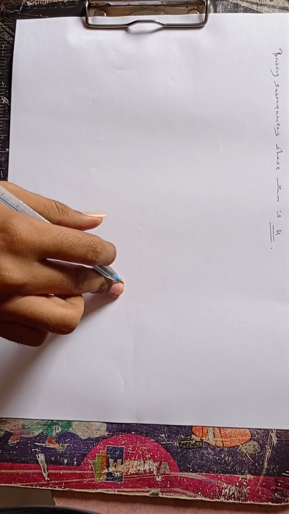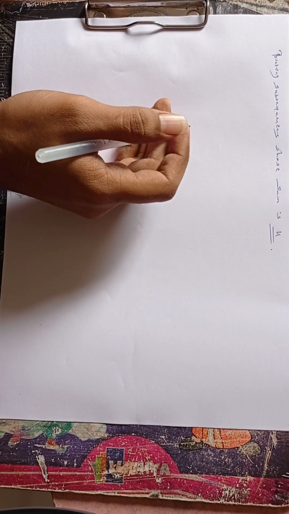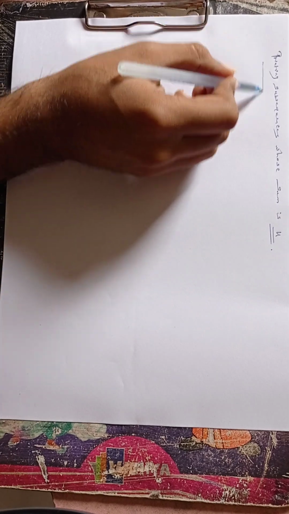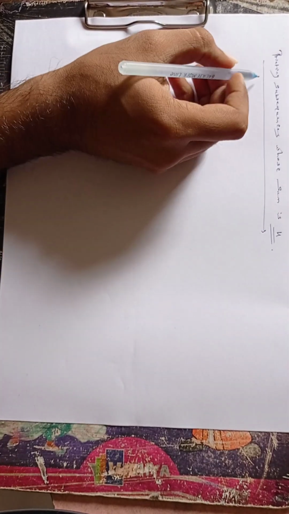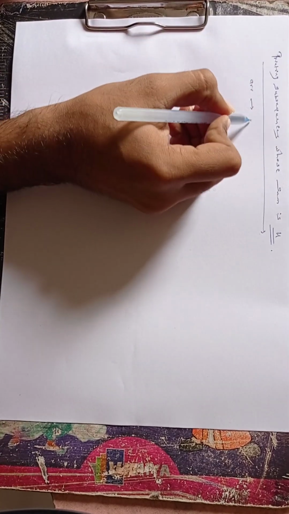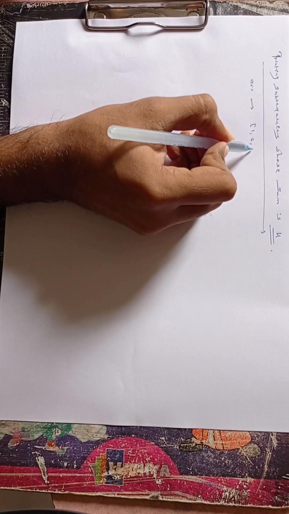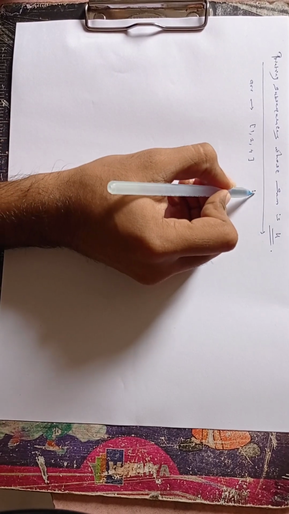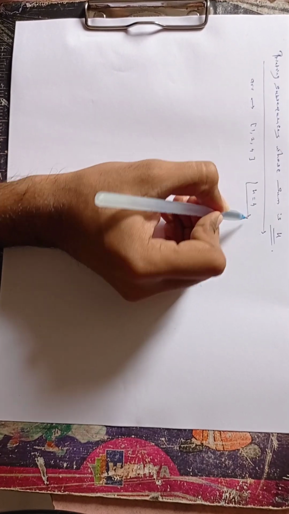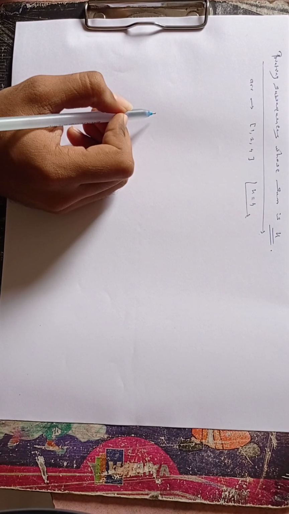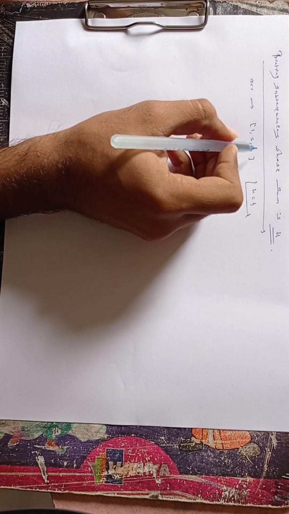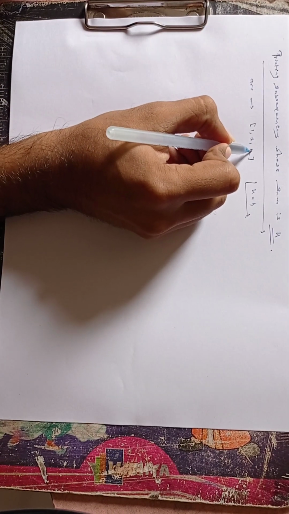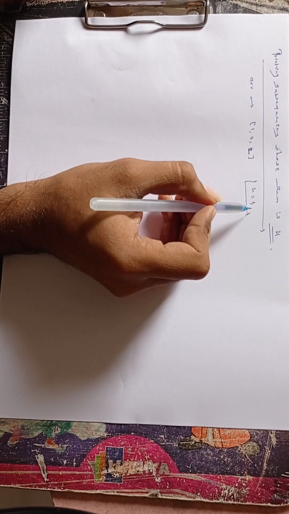Okay, so hey viewer, today we will be solving the problem of printing the subsequences whose sum is equal to k. Here you will be given an array, something like 1, 2, 2, and k as something like 4, and you will have to print the subsequences whose sum is equal to k, which is 4.